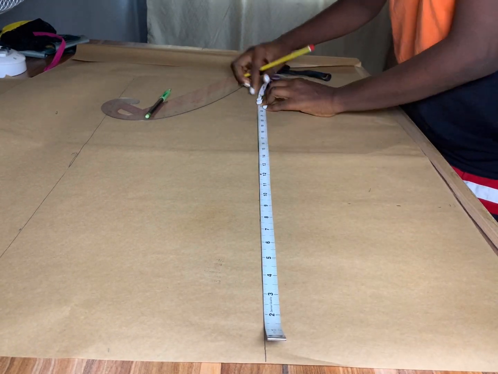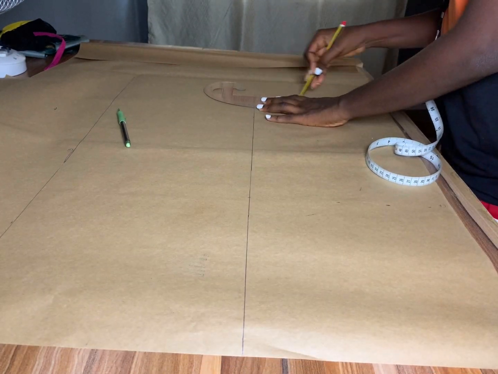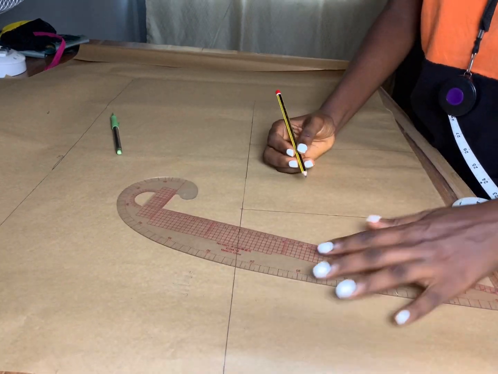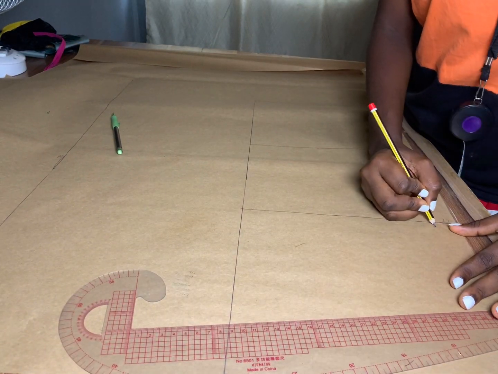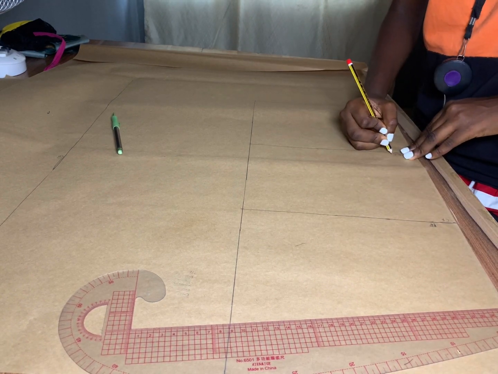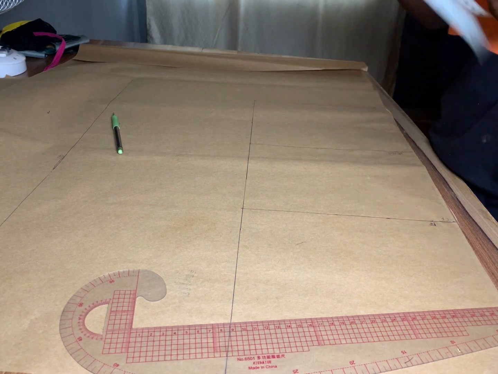Don't worry, I know you're already asking, what about the armhole? There is a standard formula we'll be using to derive our armhole. So go ahead and mark it on straight lines, and please don't forget to label. The first one is the bust point, the half length, which is also the waistline, and the blouse length.